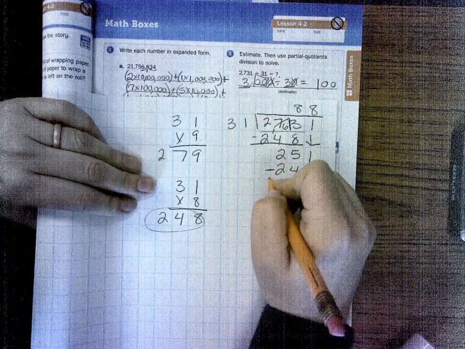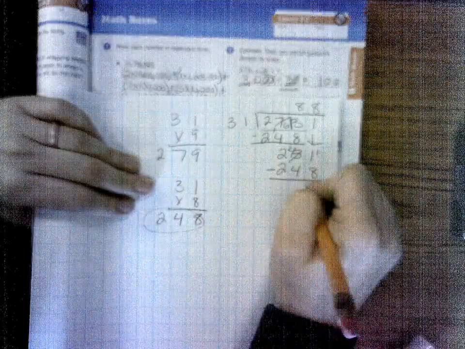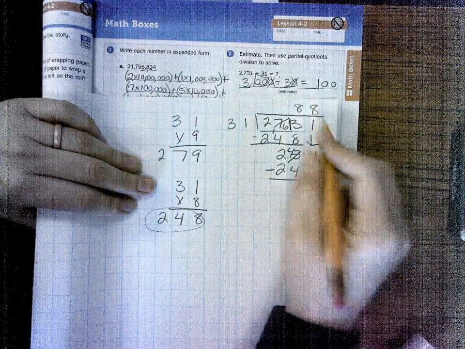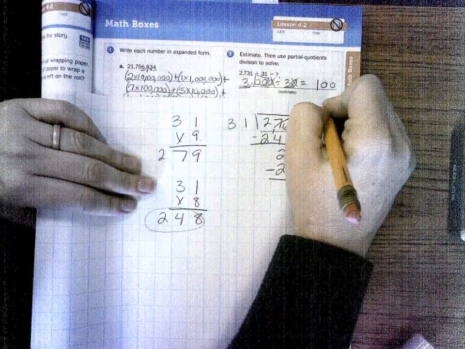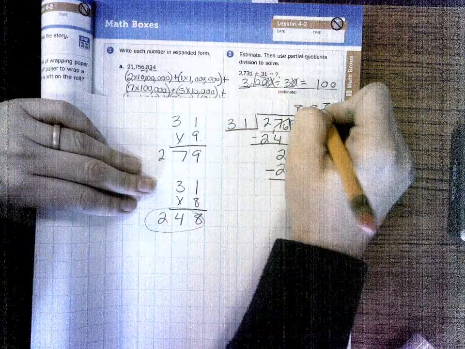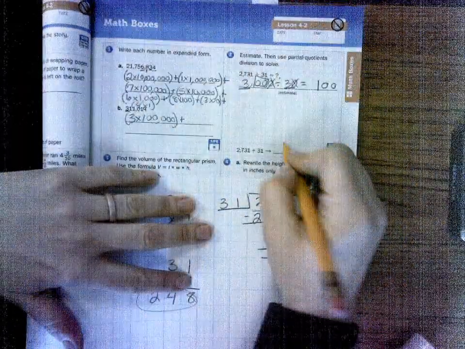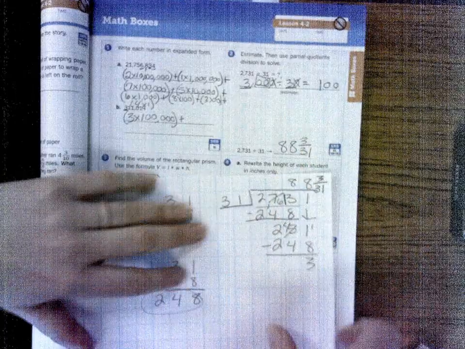I divided. I multiplied. Now I'm going to subtract. So I have 88, remainder 3. I'm just going to practice writing that remainder as a numerator and my divisor as my denominator. So my answer is 88 and 3/31.